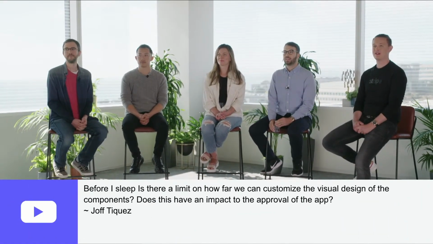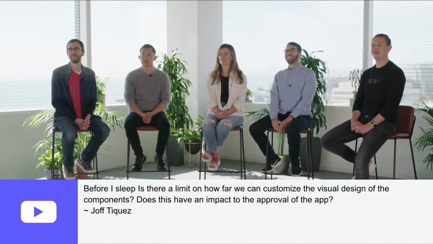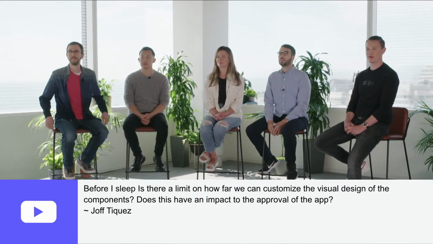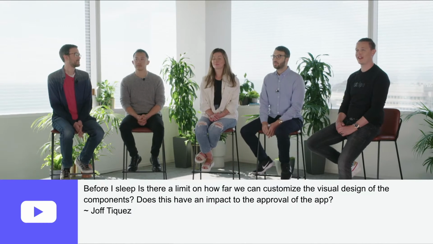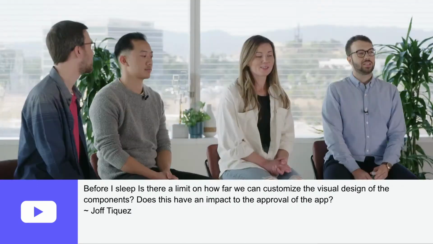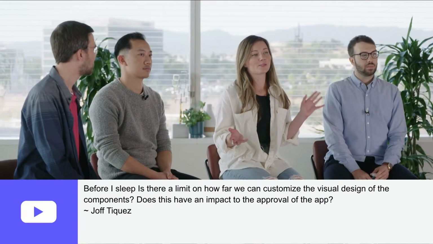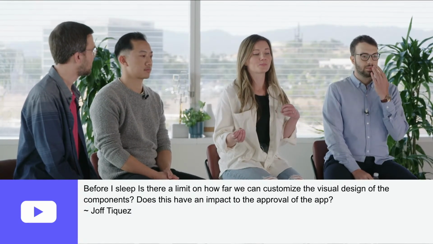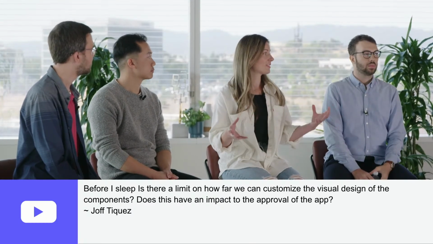Joff Tiquez asks, is there a limit on how far we can customize the visual design of the components? Does this have an impact to the approval of the app? Now, Kat, this sounds like a question for you. Yeah, so if you take a look at the toolkit that we provide, as well as all the components and the patterns, there are constraints. We don't want you to customize it too much. We want it to feel like the Stripe dashboard, like the experience within Stripe. So if you customize it too much, you will not pass app review.